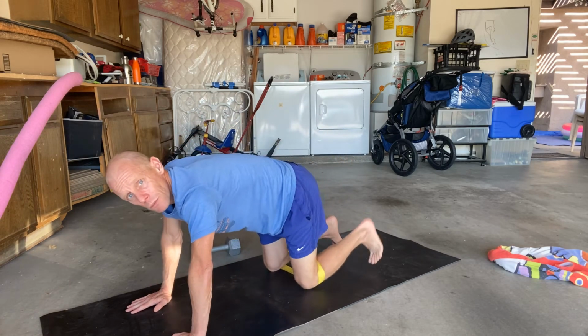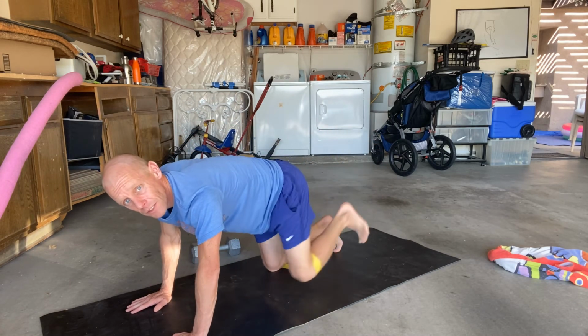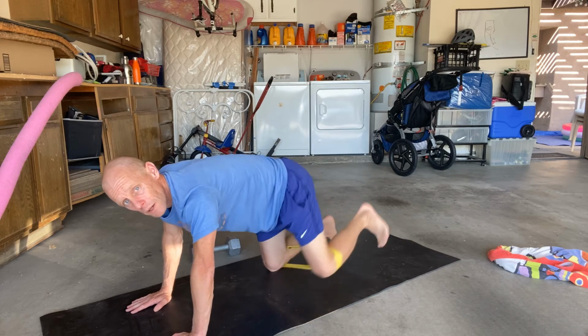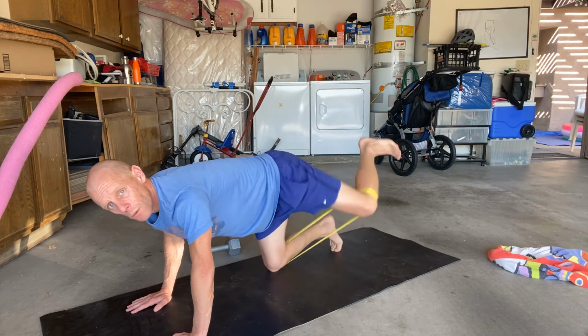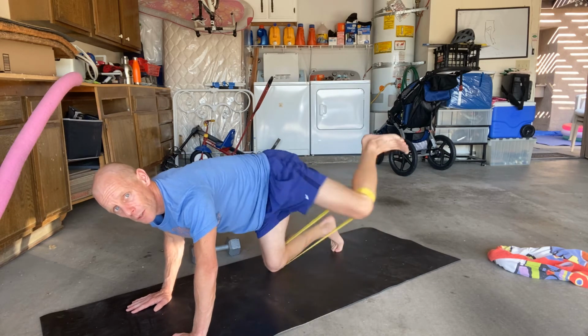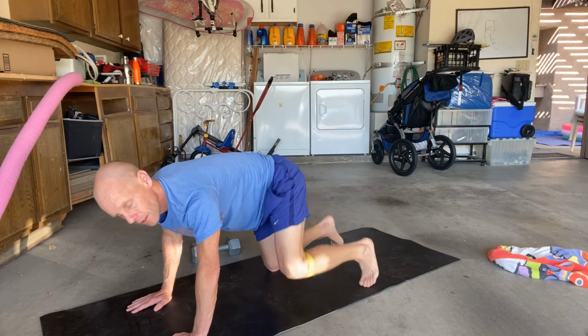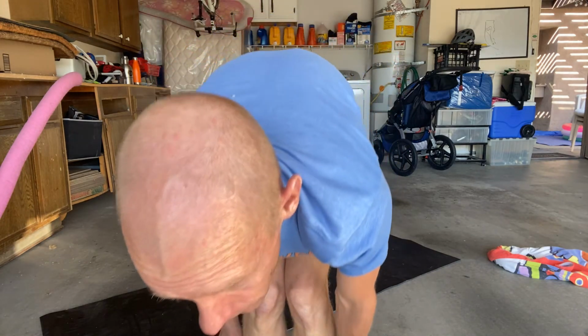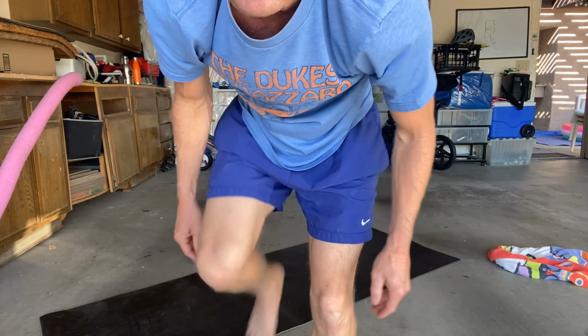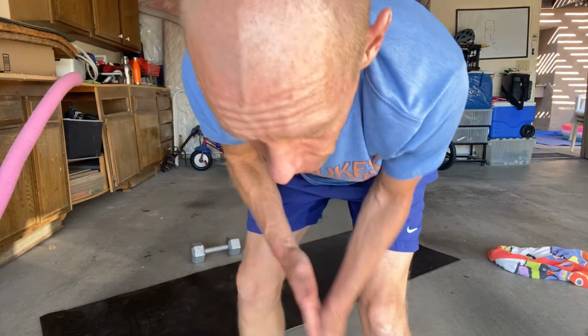Okay, and I can still do my hip extension, but now I have resistance. I can still do my hip abduction, resistance. I can still do forward circles, and I can do backward circles. And I promise you, if you do these with the resistance, you will definitely feel the burn, and you will feel it the next day, because these are muscles that many of us neglect.